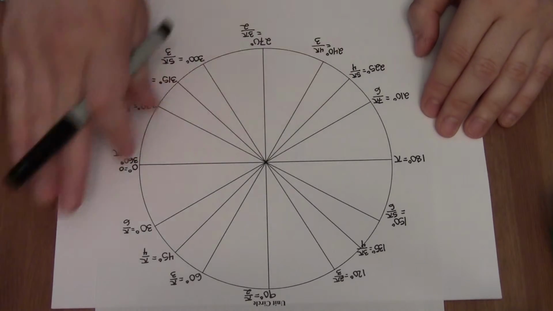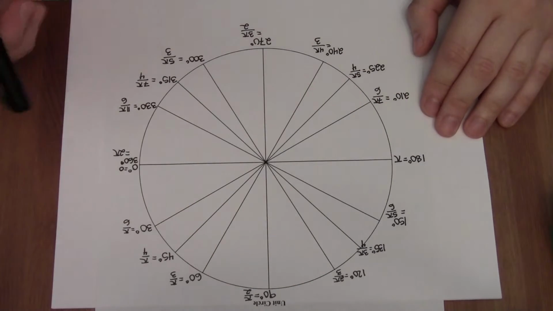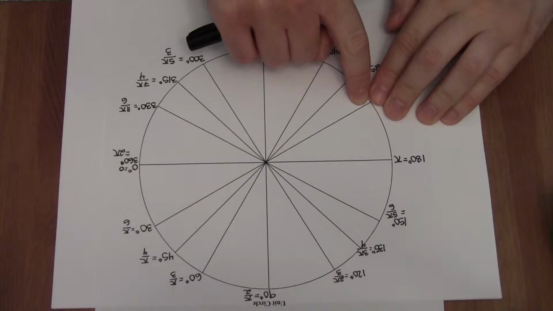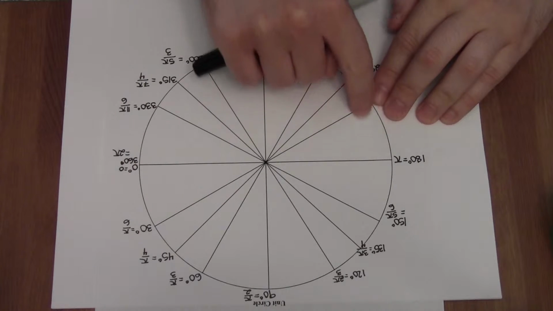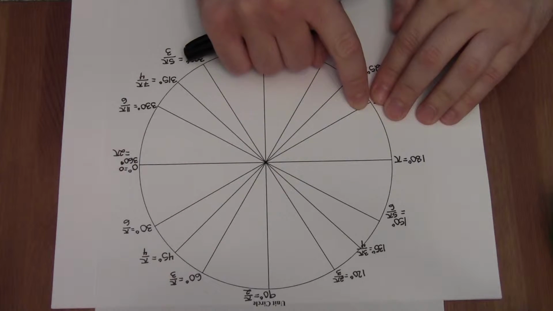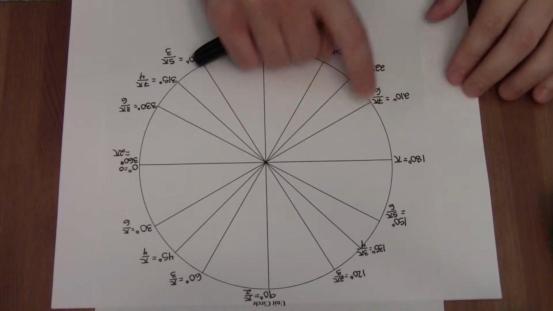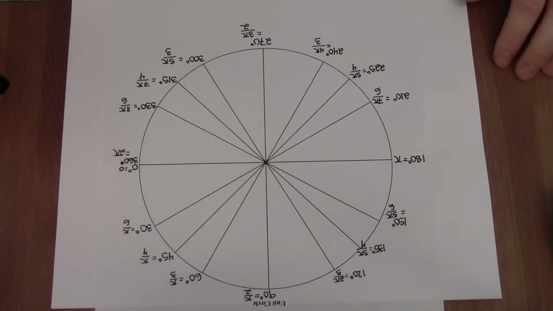We can use these two tricks together to be able to identify some angles fairly quickly. For example, if I was to look at this angle, I know this is closest to horizontal, so it should be something over 6. And I know I'm in quadrant 3, so the numerator should be 1 more than the denominator. The denominator was 6, so the numerator has to be 7. 7 pi over 6.